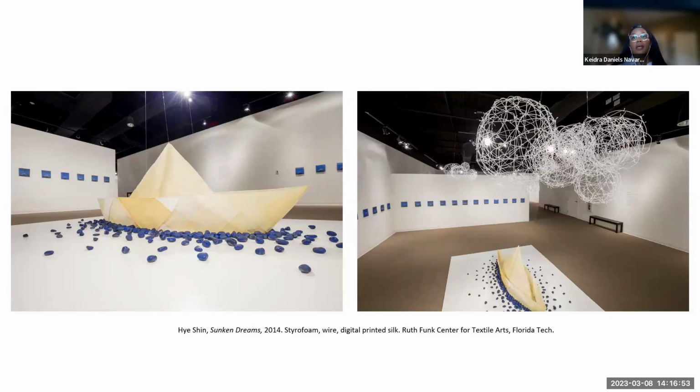And so the central piece is an origami shaped boat that she made using linen and hemp, which traditionally are mourning fabrics in Korea. So thinking about culturally how to express the sense of mourning and hope, again, thinking about that duality of things together in one space.